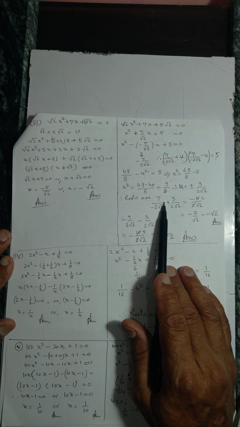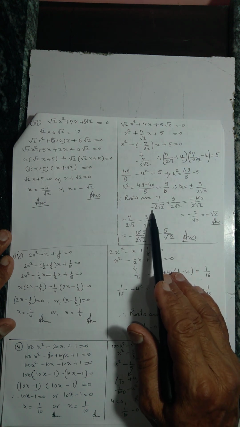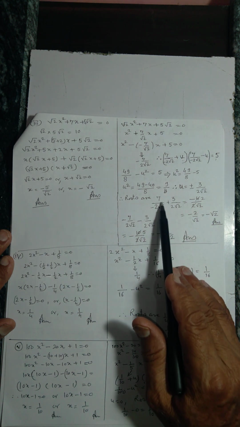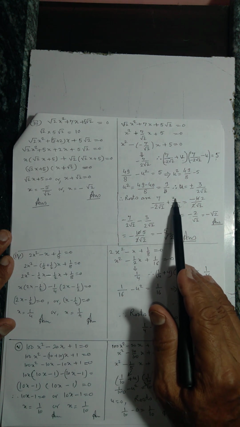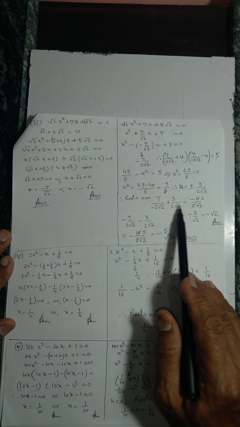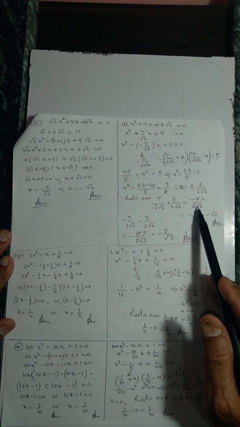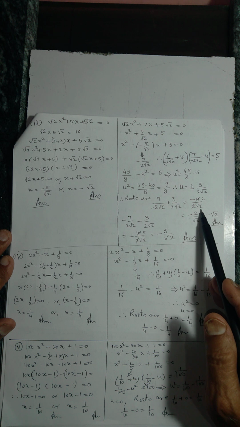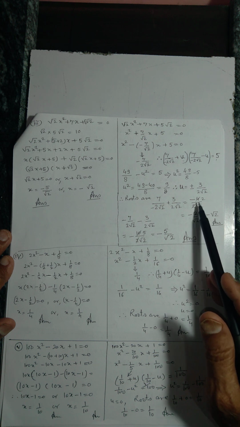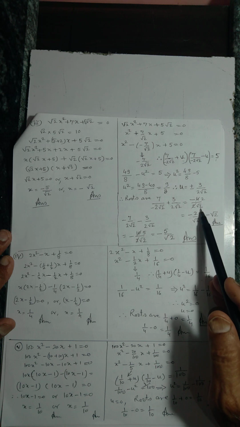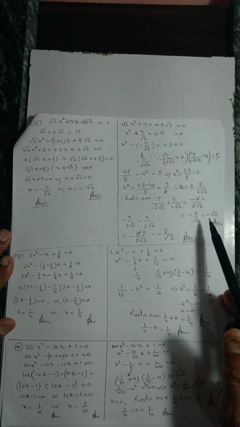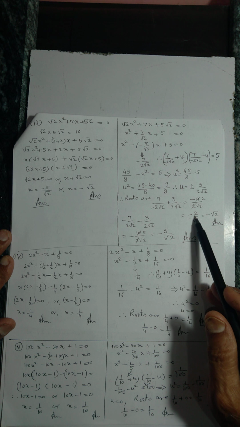So roots are 7 upon minus 2 root 2 plus 3 upon 2 root 2. You solve it, you will get minus 4 upon 2 root 2. 2 and 4 will be cancelled, you are left with 2 upon root 2. This 2 upon root 2 can be further solved, you see, I have solved it.